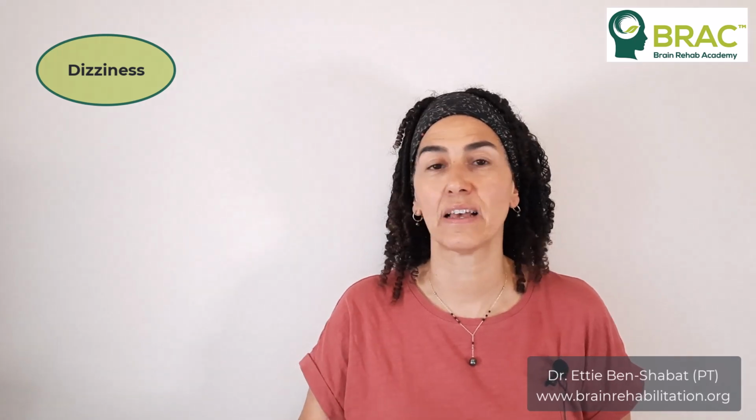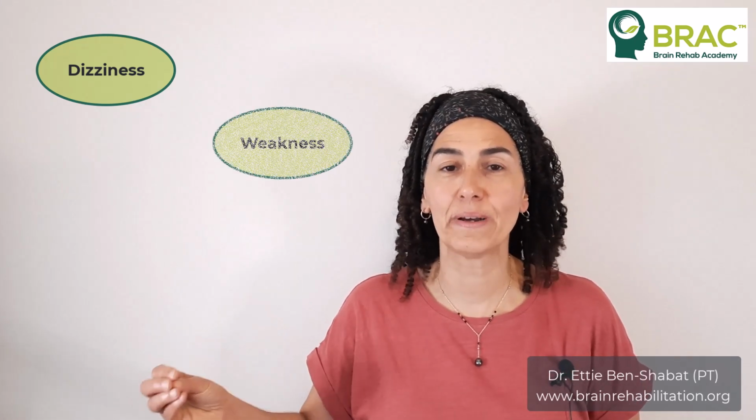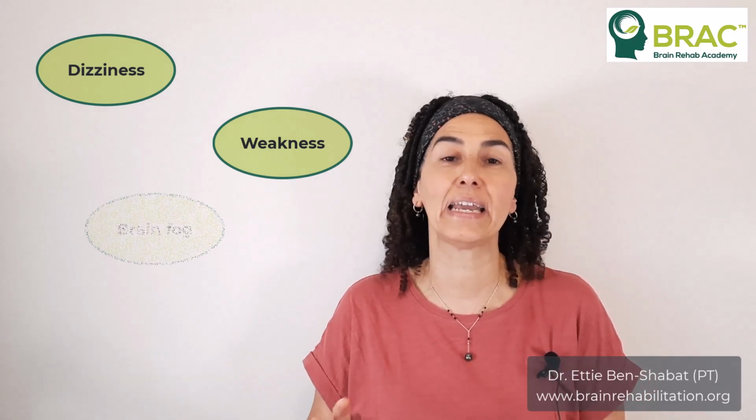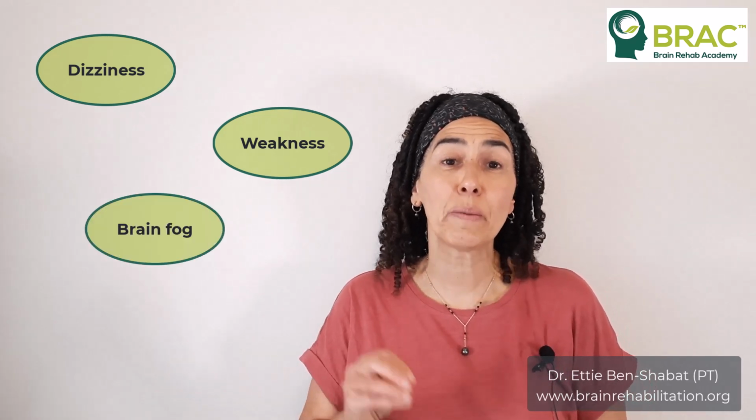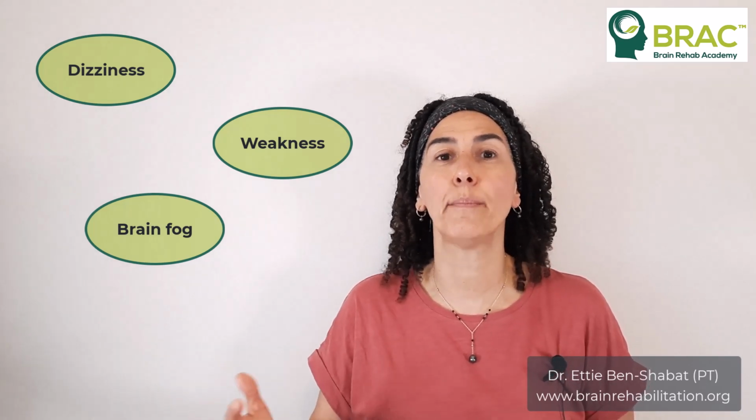What I saw was that there were several microbleeds in each one of those brains. And the location of the microbleed matched the symptoms they had. So for one person, it was dizziness. For another woman, it was hand weakness. The third woman was complaining about brain fog. So depending on where that bleed was, that determined the type of symptoms they had.